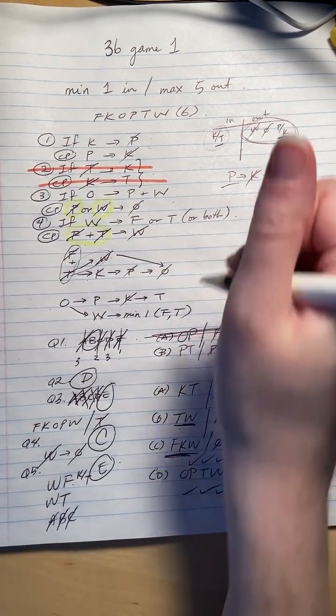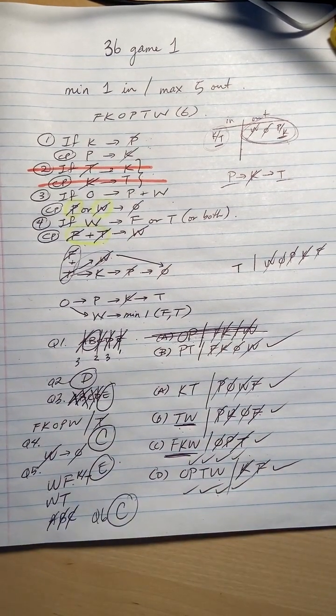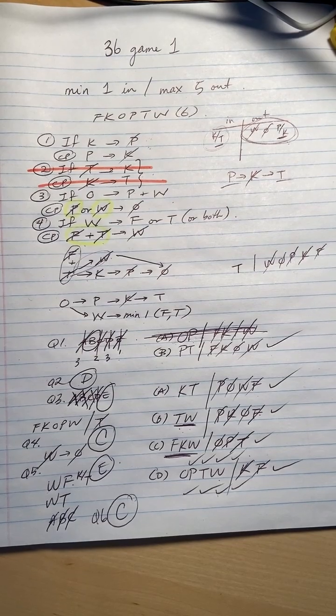Okay, so question 6 is C. If you have any follow-up questions for this, please let me know in the comments.